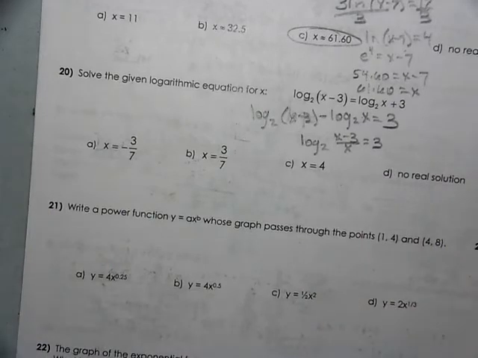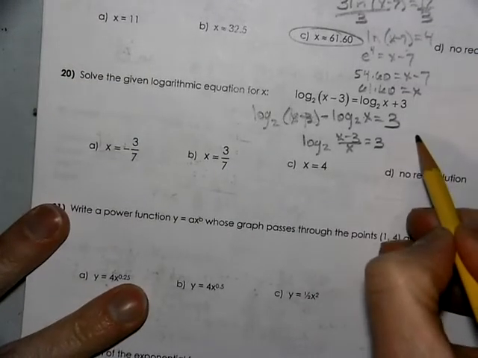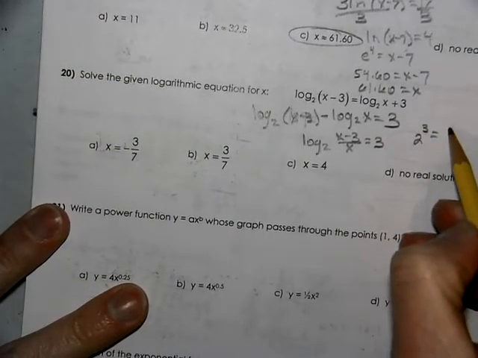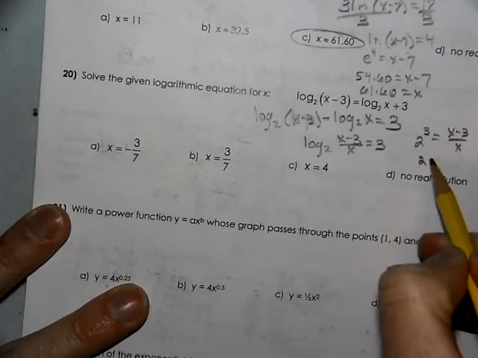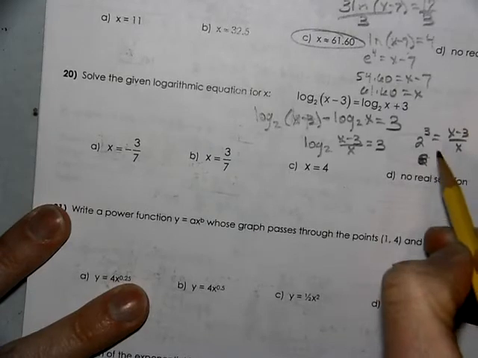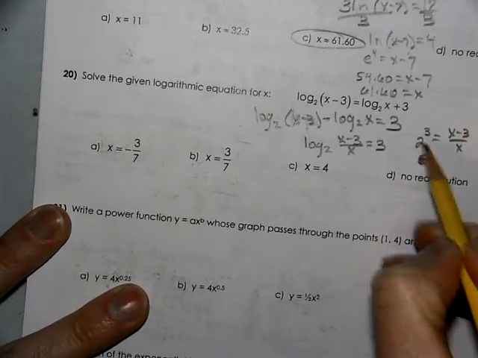And that would equal 3. Because you have a logarithm, and it equals a value, and that value doesn't have any variables with it, we don't need the logarithm. So we're going to say 2 to the third power equals x minus 3 over x. So 8, 2 times 2 times 2 is 8.